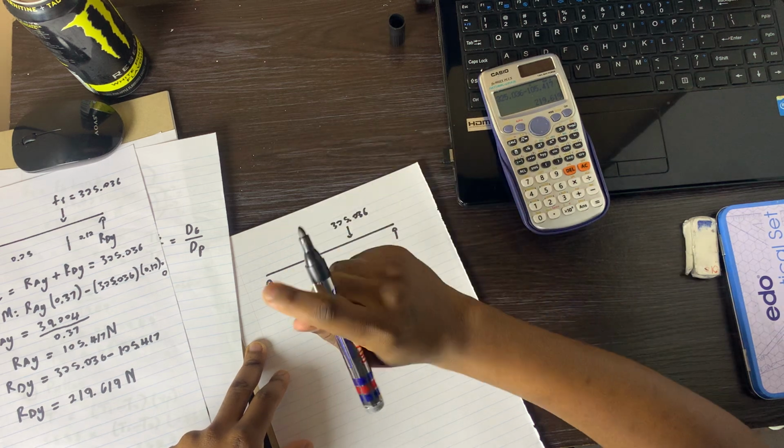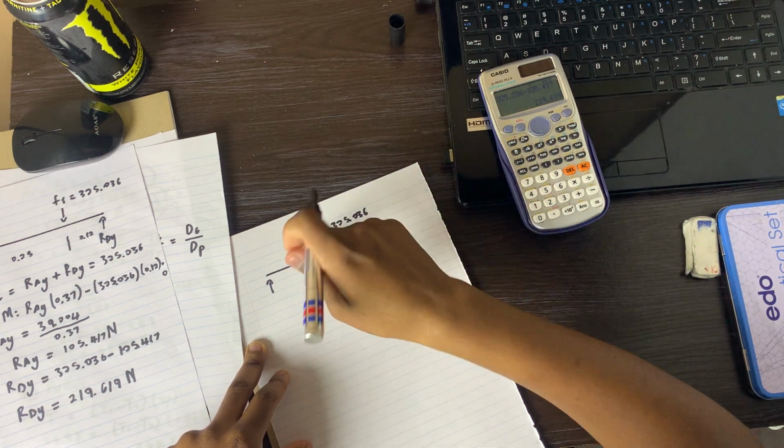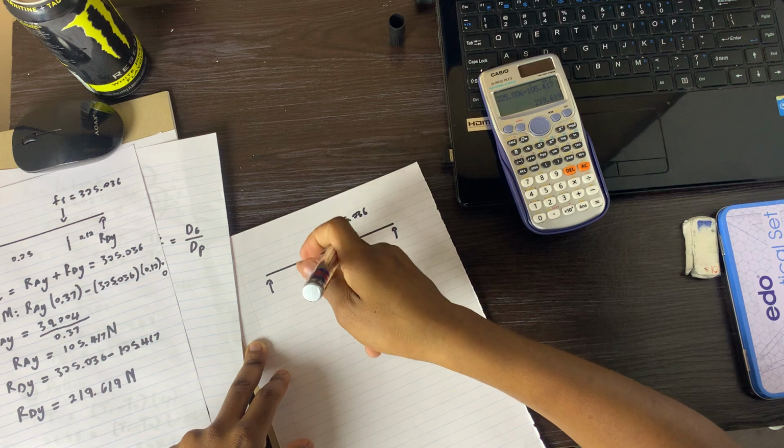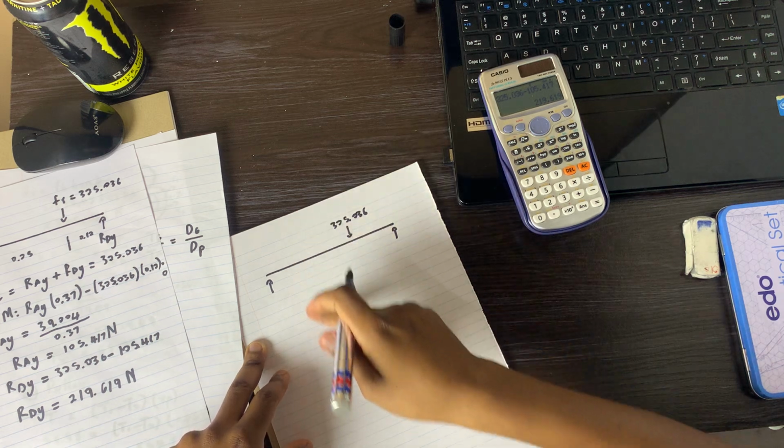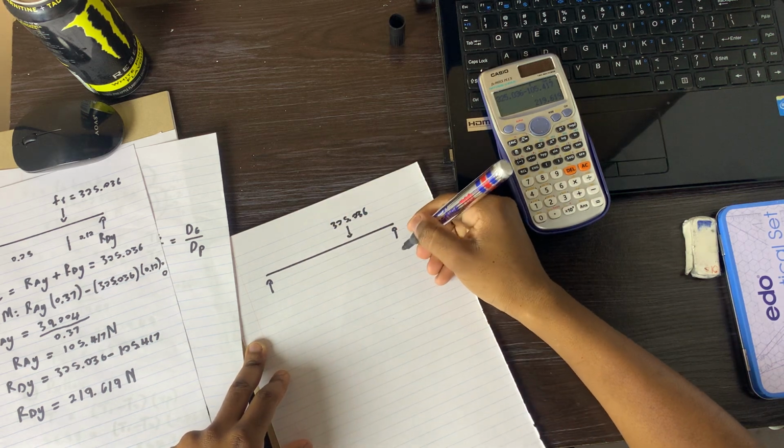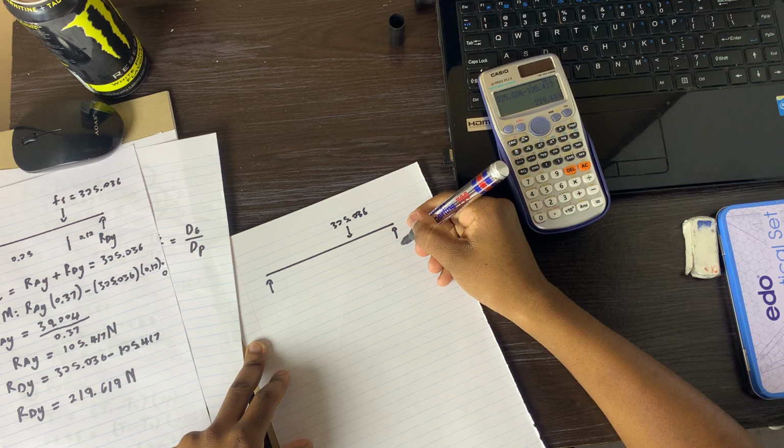Okay, I'll show you why we're not doing it for fun. Because here there's gonna be bending, it's gonna be bending also here, there's gonna be a value here. We're not doing this for fun. Trust me.